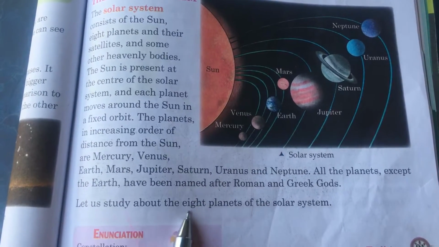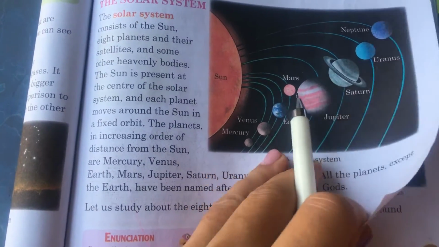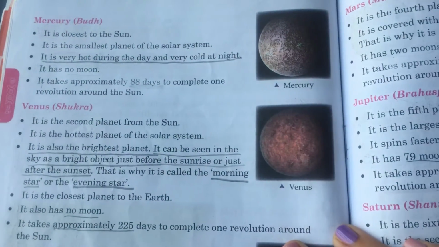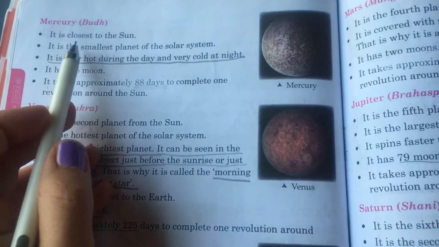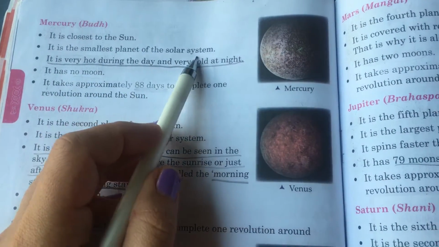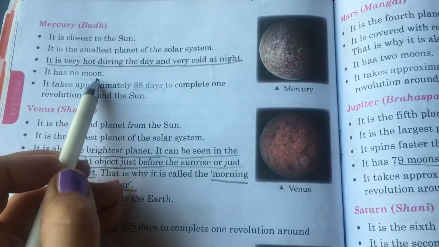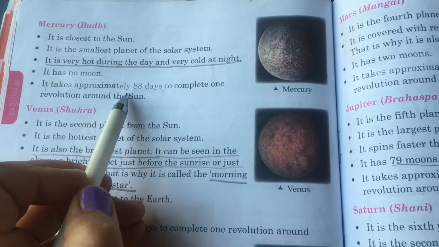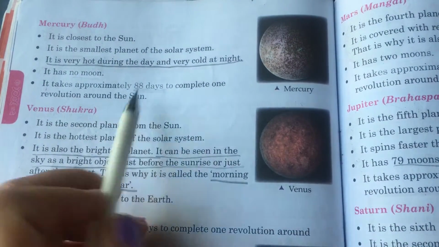Let us study about the 8 planets of the solar system. Mercury or Budh in Hindi. It is closest to the sun. It is the smallest planet of the solar system. It is very hot during the day and very cold at night. It has no moon. It takes approximately 88 days to complete one revolution around the sun.